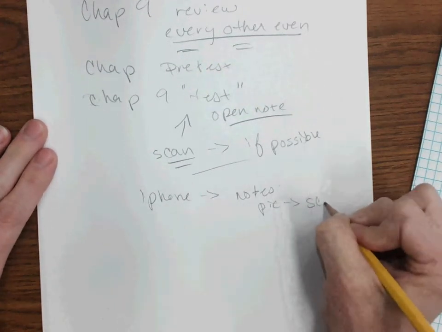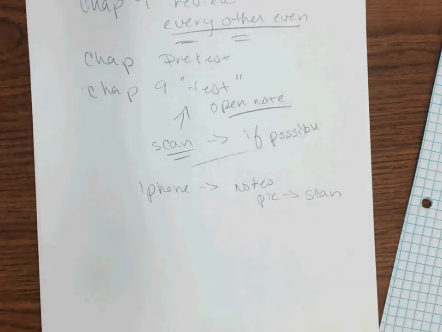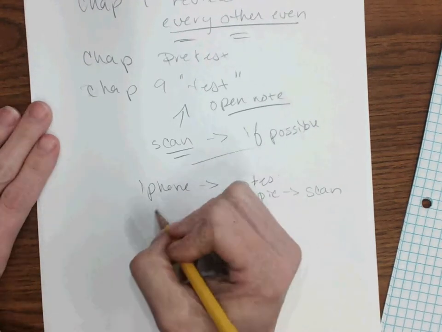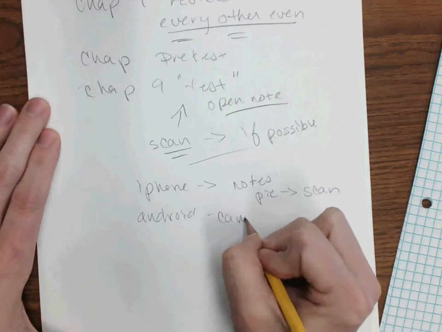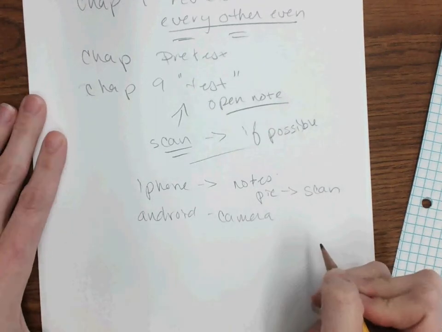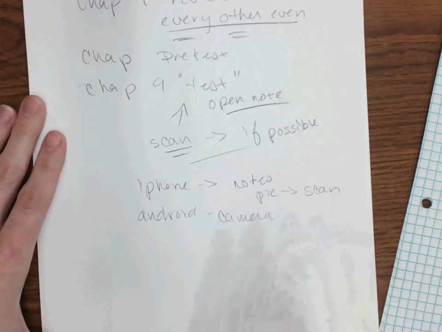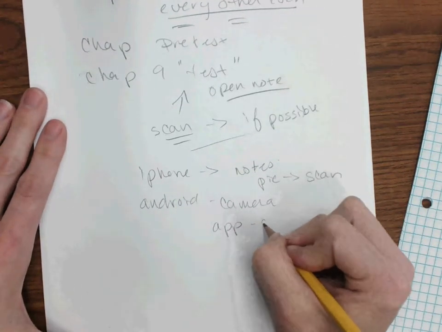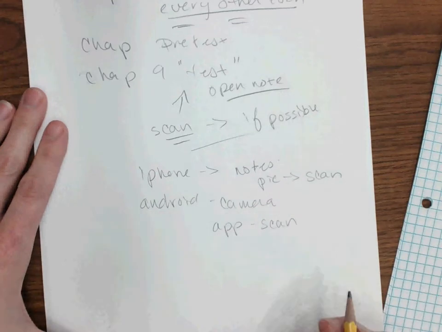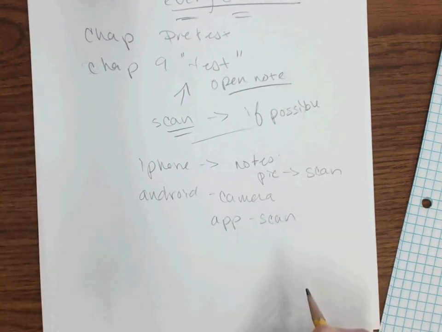If you have certain Android phones, if you just use the camera to take a picture of something that looks like a document, it gives you a scan option instead. You can also get an app that will scan. That's going to be the easiest way for me to actually grade these.